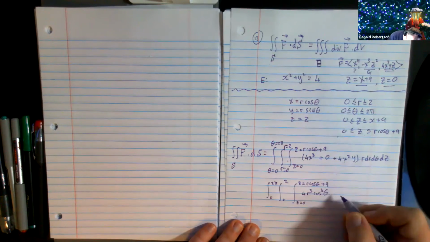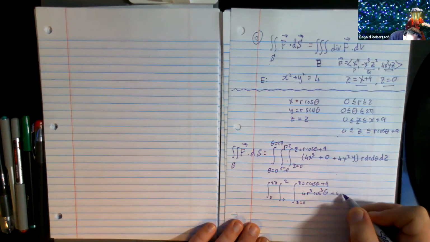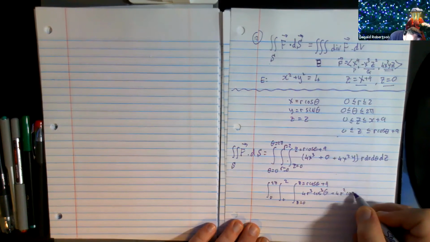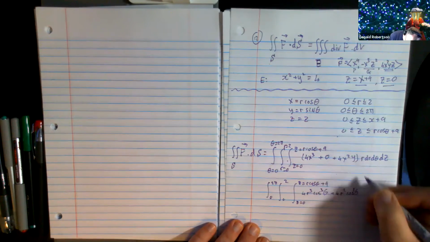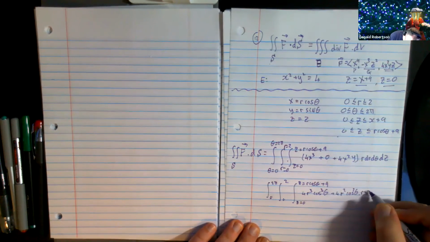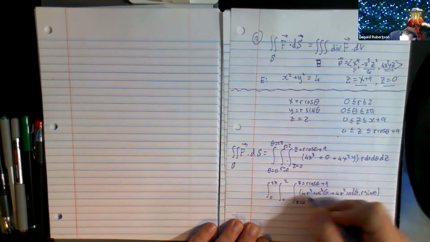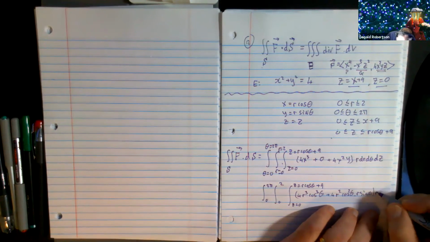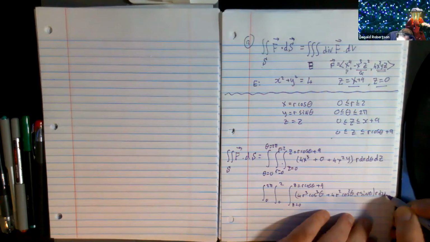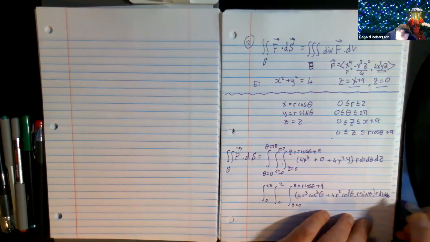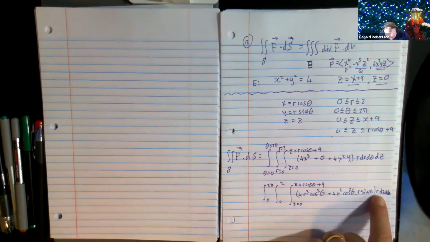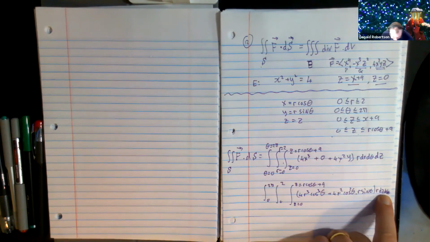And this one is going to have to be turned into r squared cos squared theta, and this one is going to be turned into r sine theta. I put the r here, I'll put the dz, then the dr and d theta. Don't know if you can read it, but it's z first, r second, theta last.